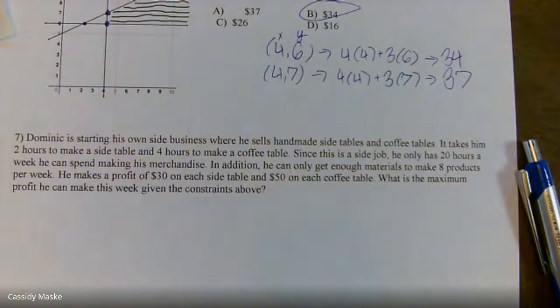But since you're going to have access to Desmos on the final, I'm going to show you how to put this in Desmos. It's actually very, very easy. And I think some of you are overthinking it. So I'm going to show you how to put it in Desmos.